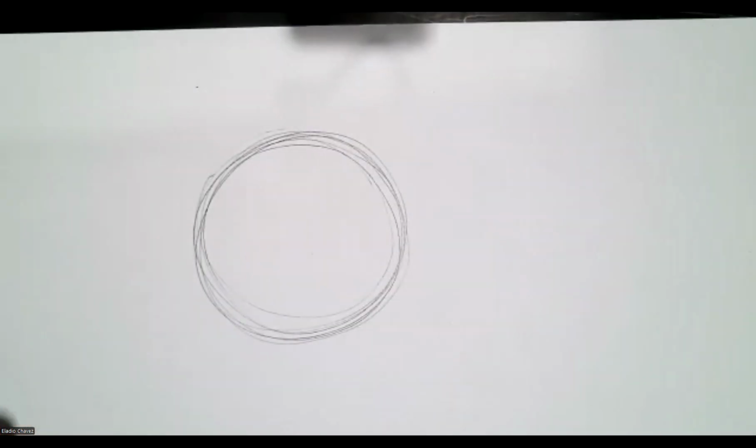All right, here we go. Circle. You know, half the battle in drawing is mental. It's an inner battle, right? The warrior way. There's our first circle. That's where the head's going to go.